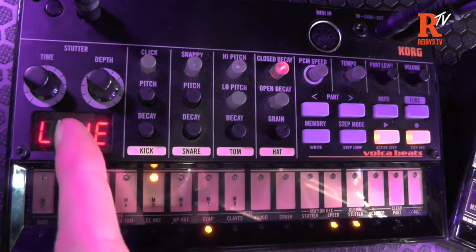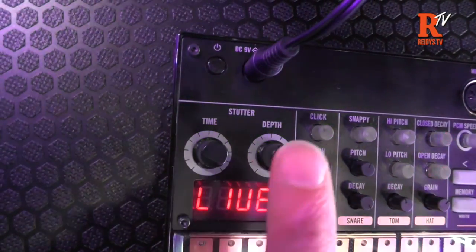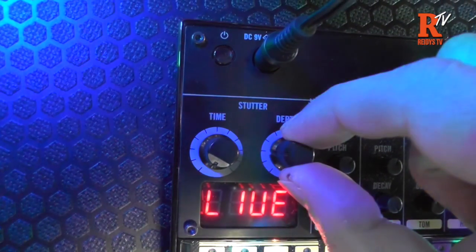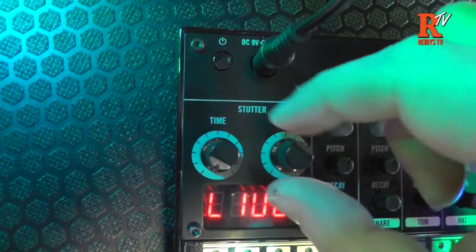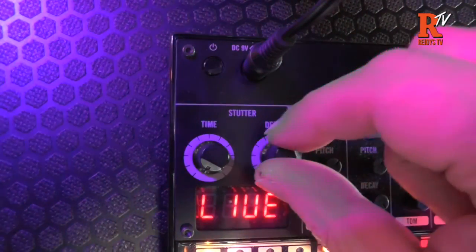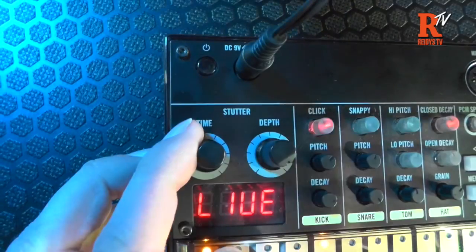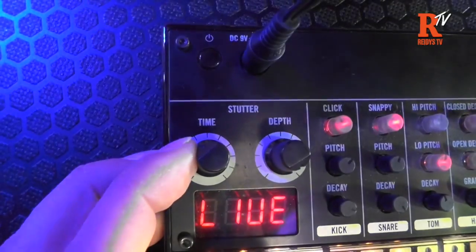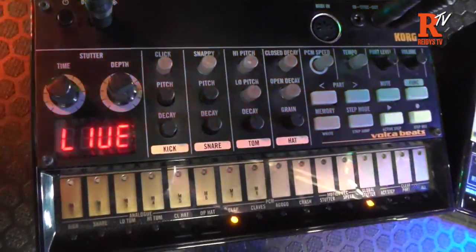This is really cool as well over here, the stutter. So at the moment, it's all off, but you've got a time and a depth parameter. So I'm going to bring up the depth. So it's like a gate. Or if I bring up the time, so it sounds a bit like a delay. It's actually a MIDI re-trigger.